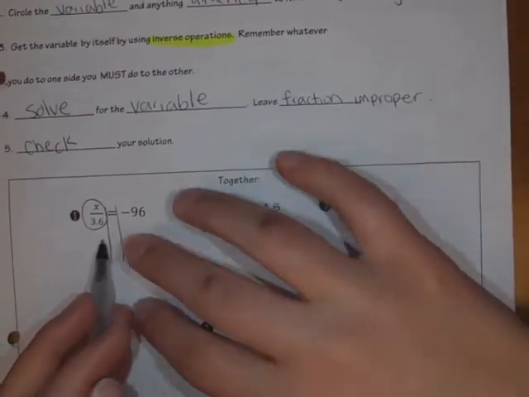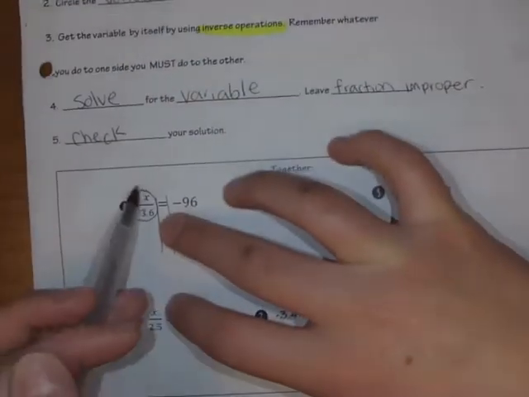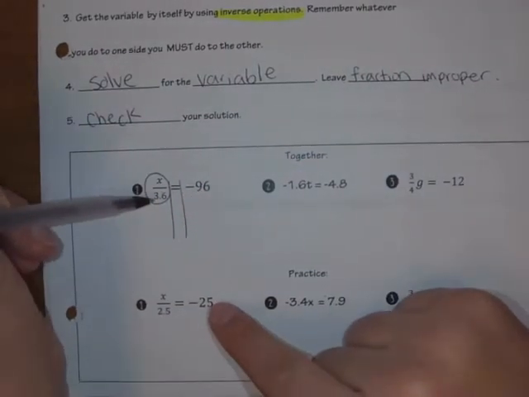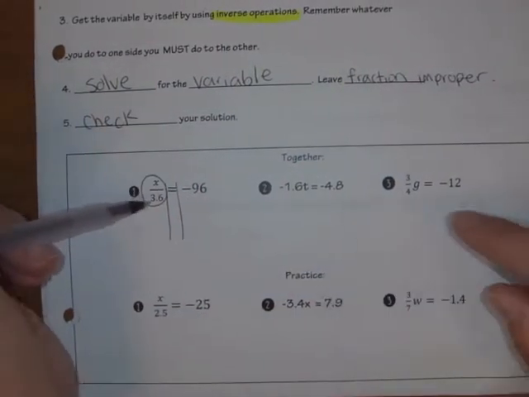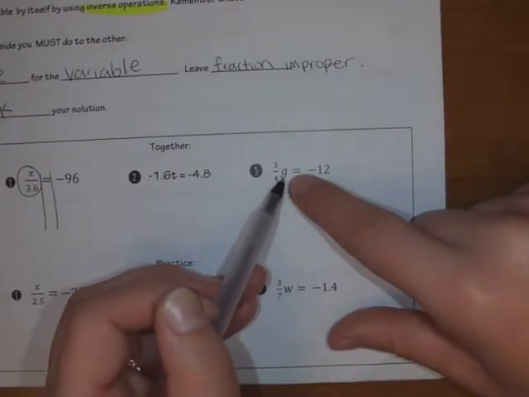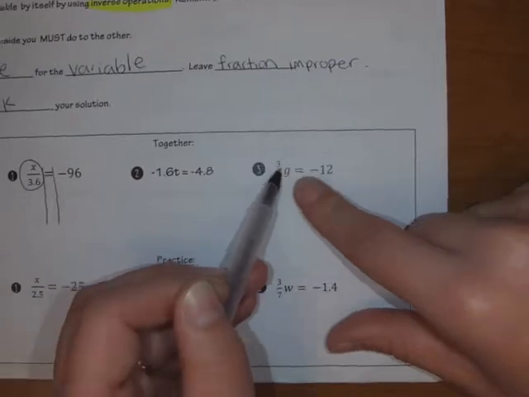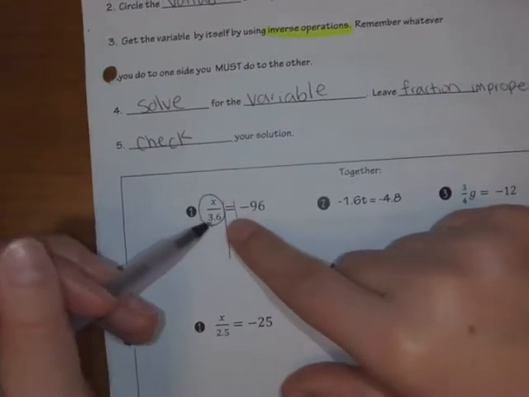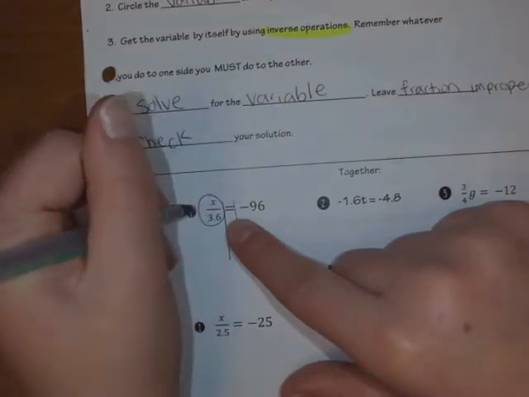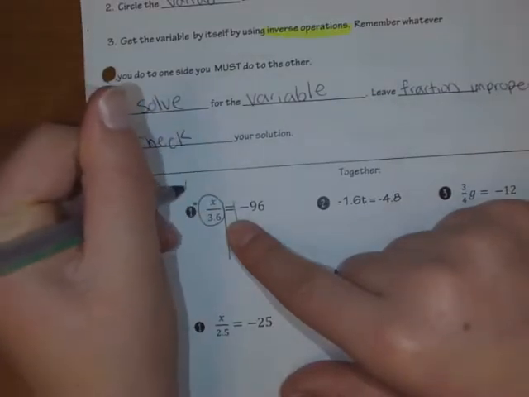If you notice the difference between this problem and this problem, it's directly under the variable. Where if you see here, it's 3/4 next to the variable, this is being multiplied. But because this is underneath it, this is being divided. So the opposite of divide is to multiply.